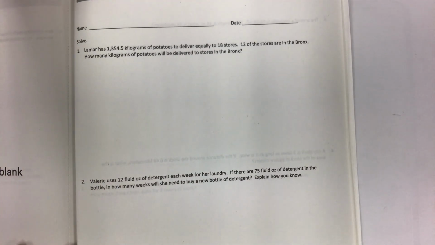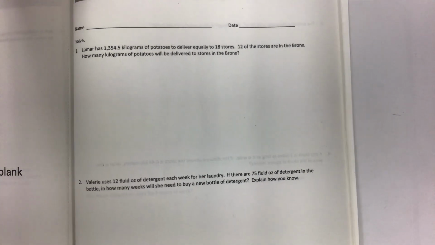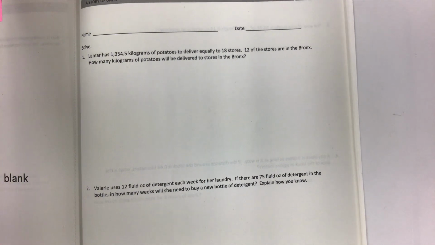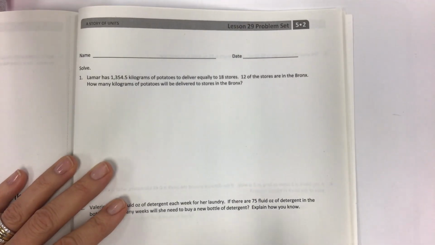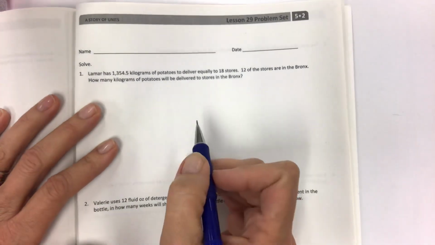The objective in this one is more of the same. It's solve division word problems involving multi-digit division with group size unknown and the number of groups unknown. We don't really know much. We're just gonna try to figure it out. So let's get to it.